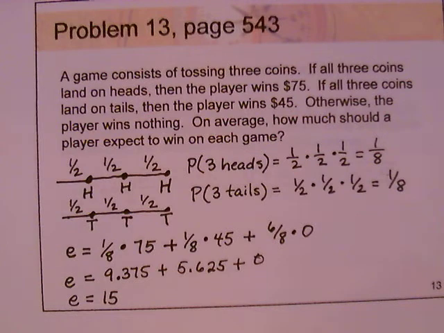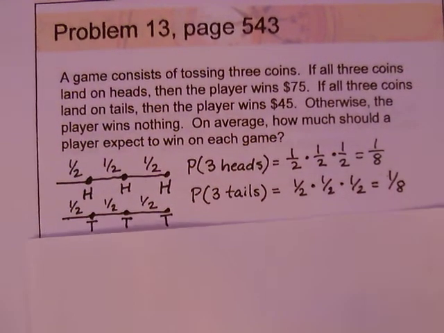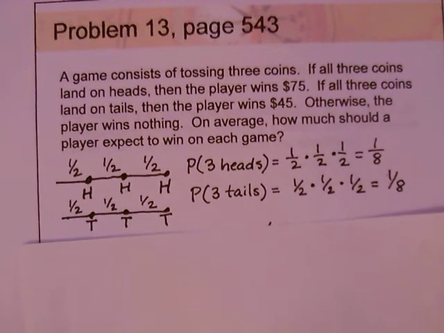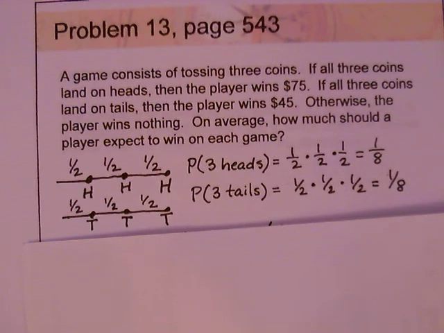Okay. First of all, I had to get the probability of getting 3 heads and the probability of getting 3 tails. Now, if you toss a single coin, you're either going to get heads or tails. So the probability of getting a head on one toss is 1/2, and the probability of getting a tail on one toss is also 1/2.